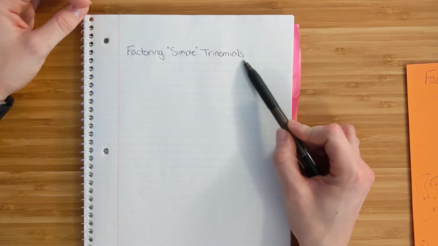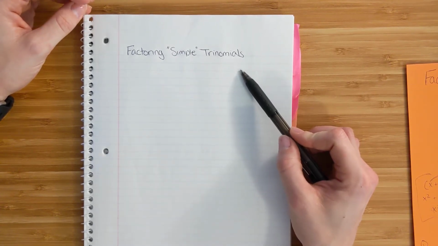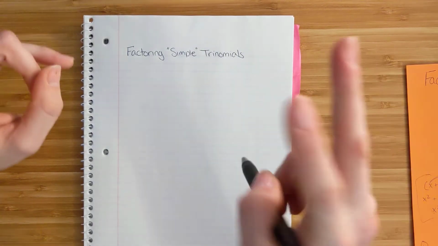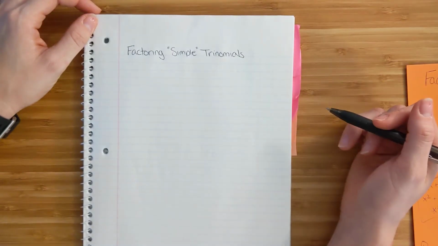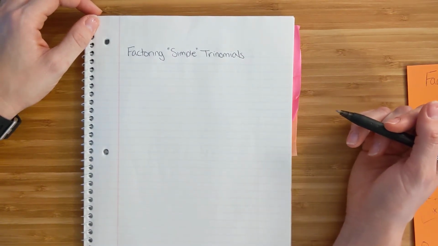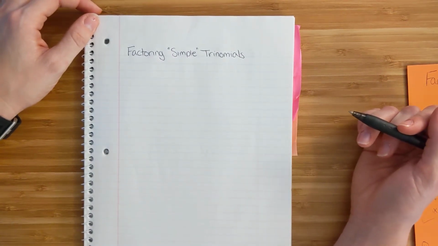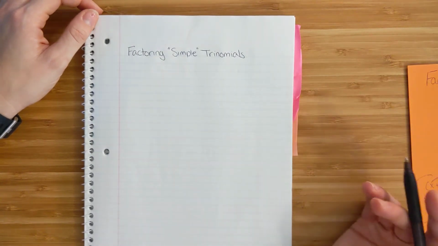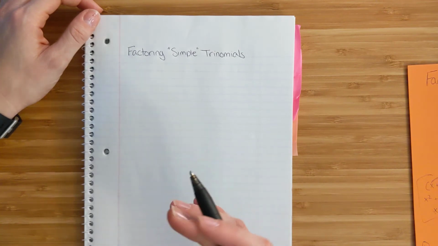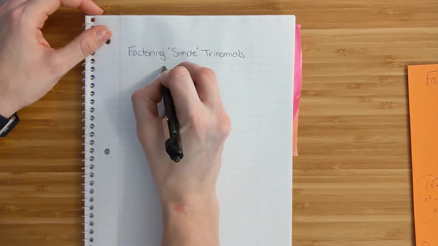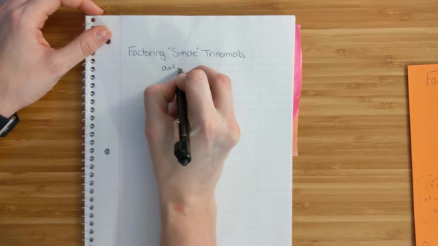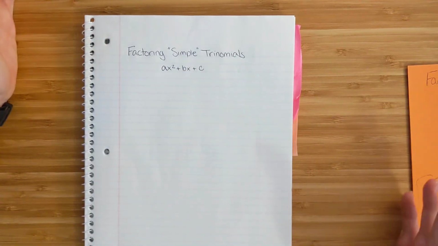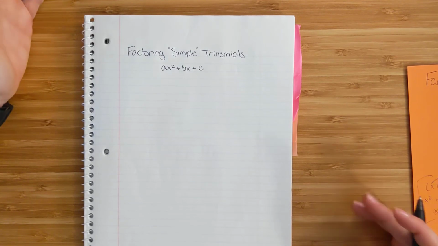So hopefully you remember that trinomials are polynomials that have 3 terms. And for today's lesson, we're going to talk about simple trinomials. And yes, there are more advanced trinomials, and we'll work with those in the future. So for today's lesson, we're going to be working with quadratic trinomials, so things that have an x squared in them, and they're all going to fit this format of ax squared plus bx plus c. Okay, that's the standard form of a quadratic trinomial.